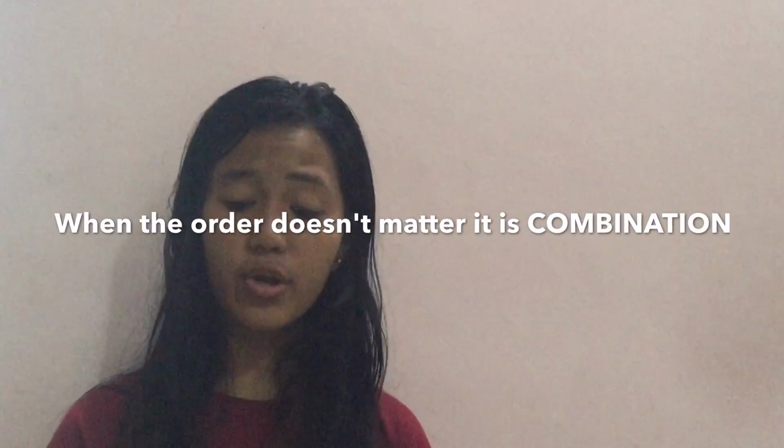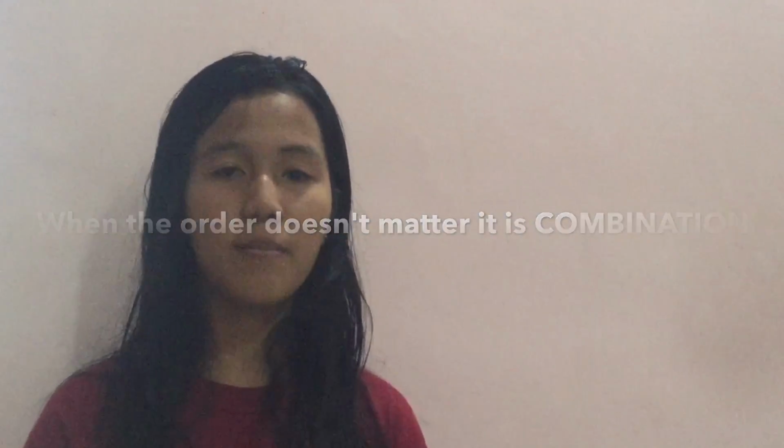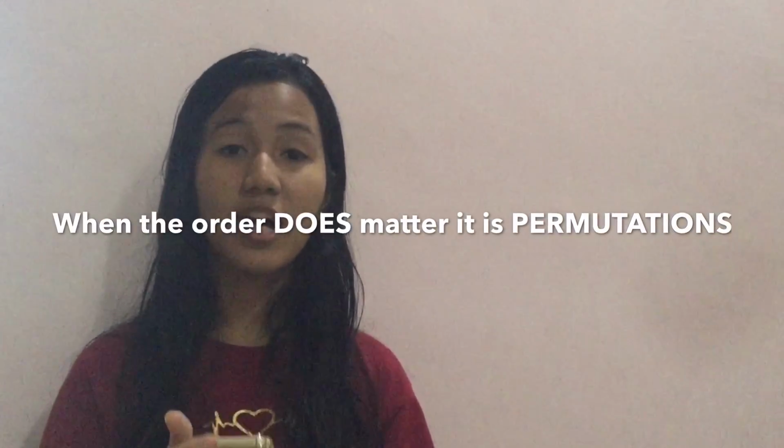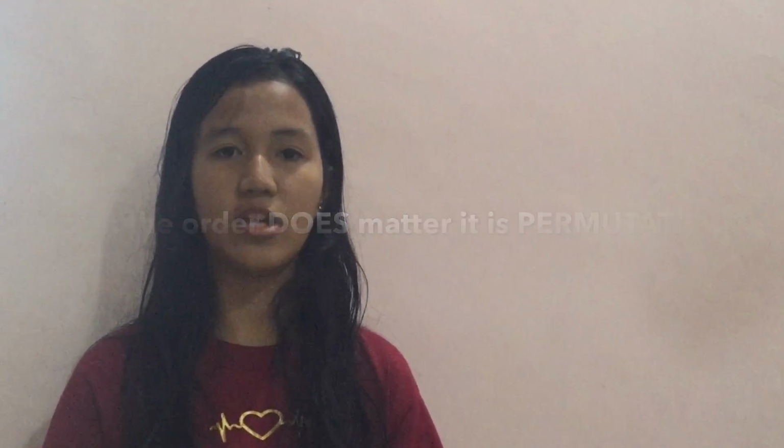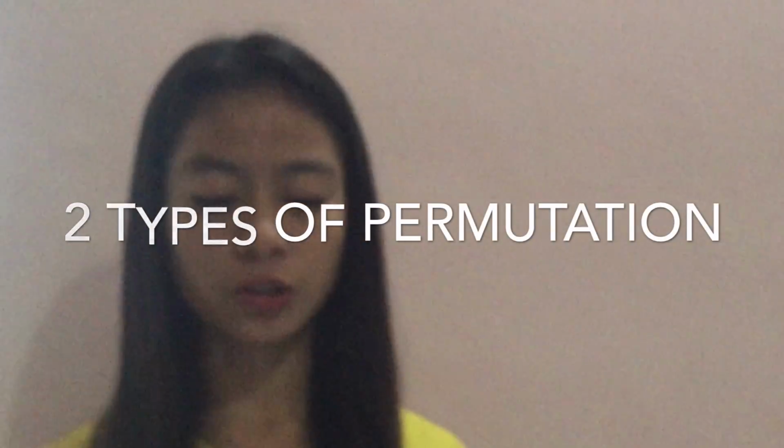When the order doesn't matter, it is the combination. When the order does matter, it is the permutation. A permutation is an ordered combination. To help you remember, think permutation, position. These are basically two types of permutation.